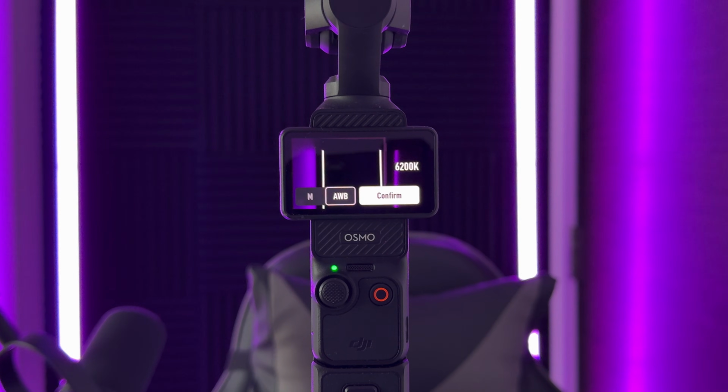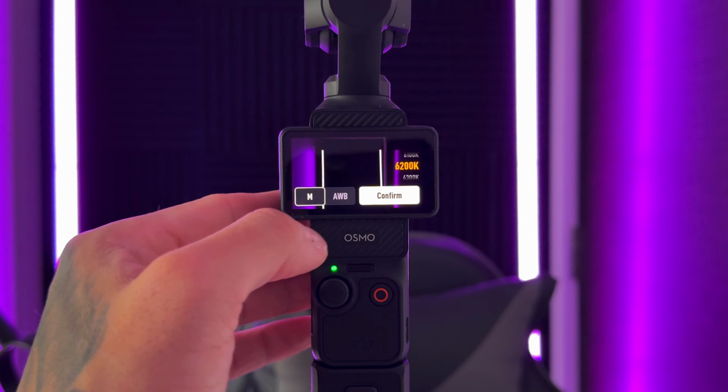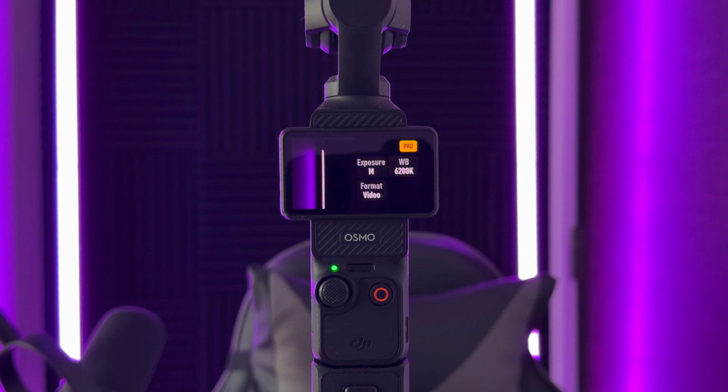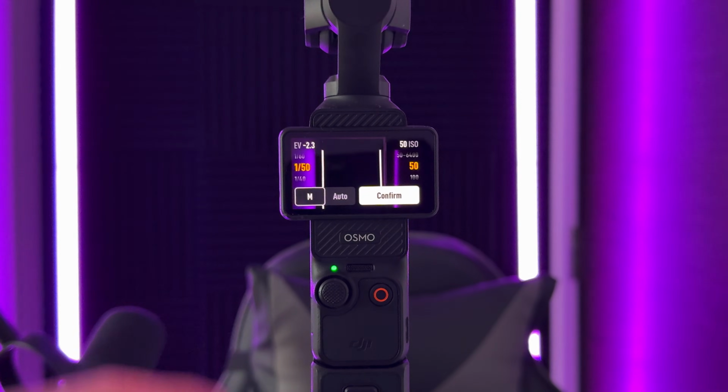When it starts to slow down and essentially stop, lock that number in place by pressing confirm. By pressing manual and then confirm. So don't just press confirm, press manual and then confirm. If you press confirm whilst it's on auto, it will still be on auto. So make sure you press manual and it will lock it in place and the number won't move again once you've pressed confirm. Then we're going to set our shutter speed and ISO.